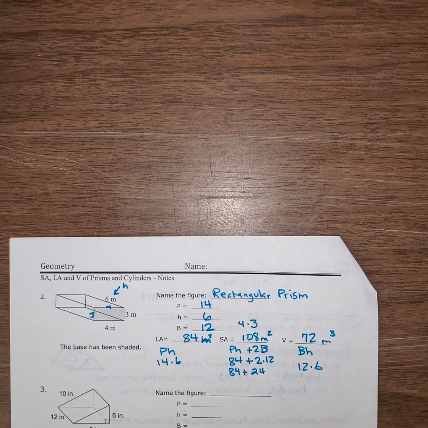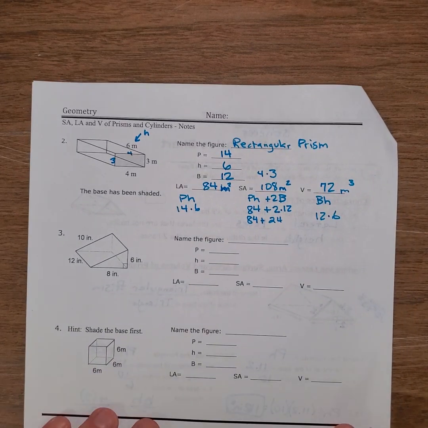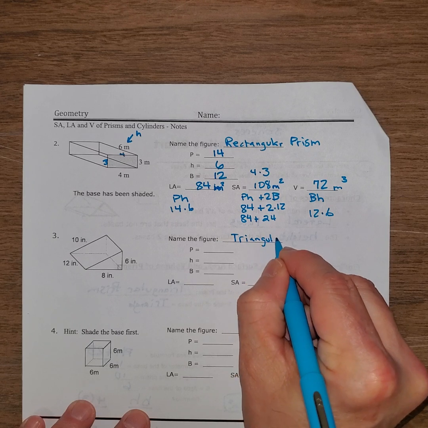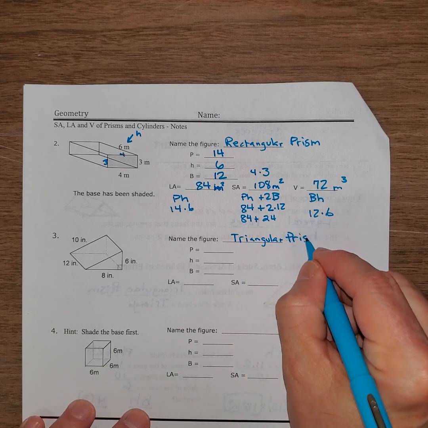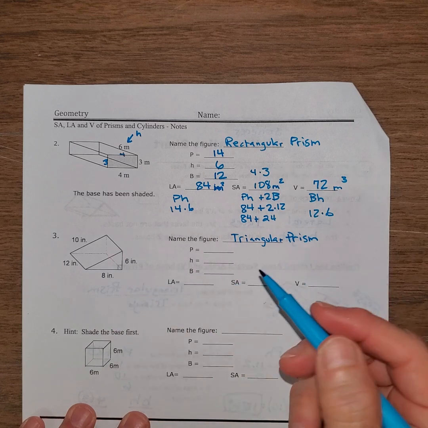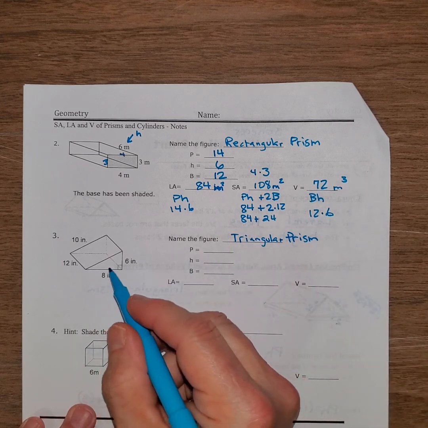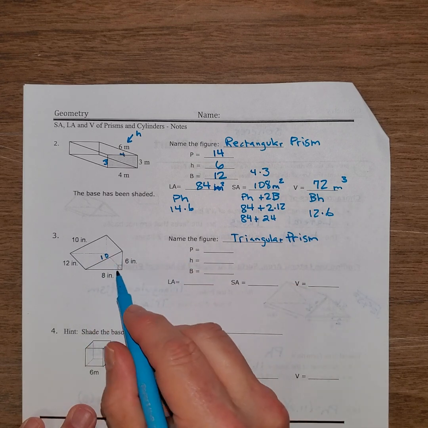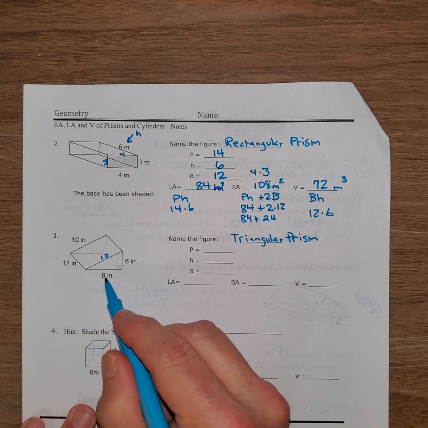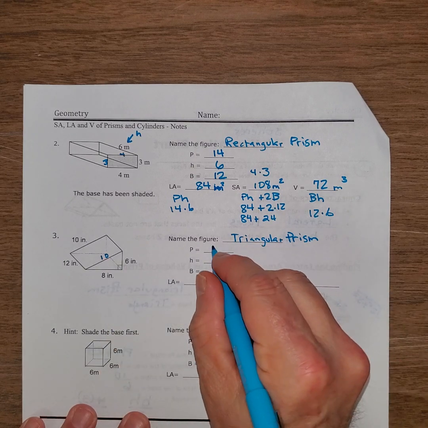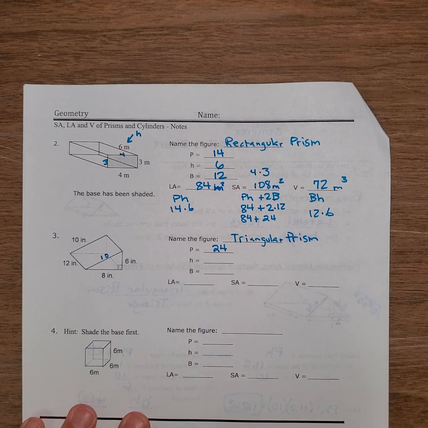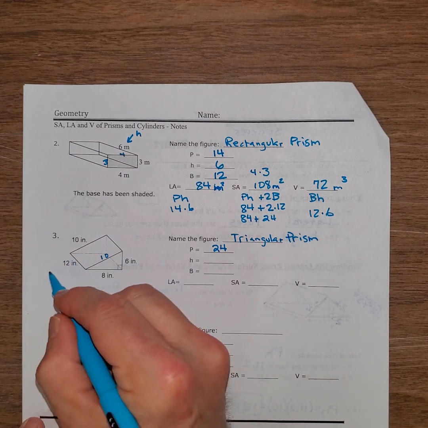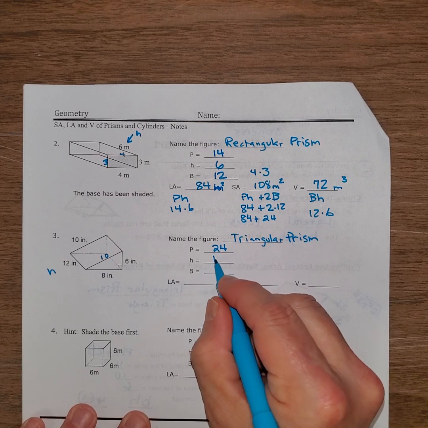Okay, another prism. This is a triangular prism. We need the perimeter of the base, which is the triangle, so we need to add up all the sides. This one's 10, so I can put 10 over here. So 6, 8, and 10, if I add those up, that's 24. Okay, the height is not the height of the triangle. It's the height from base to base. Remember, this is the height, so we put 12 here.